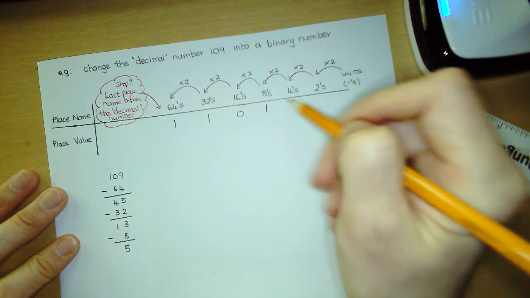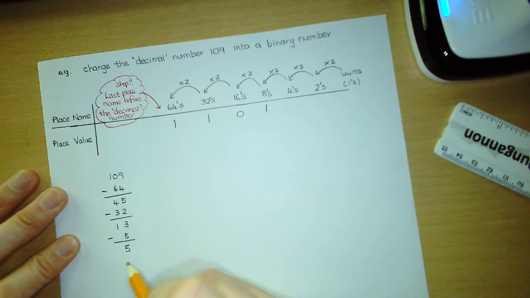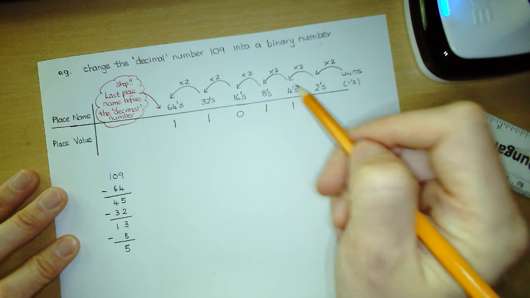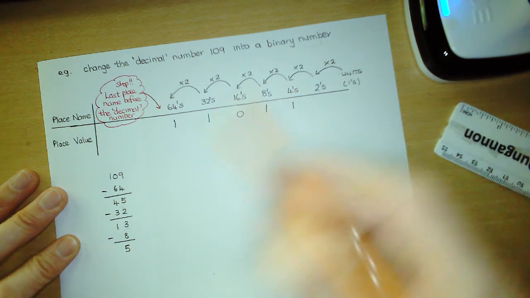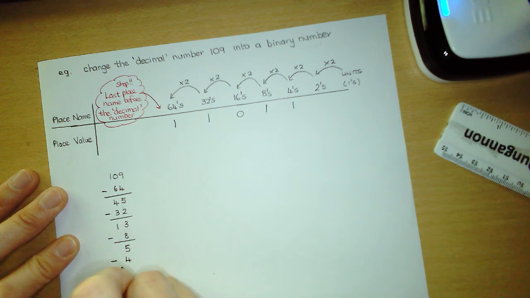So again, go to the next place name, which is the 4s, and ask yourself, is 4 less than or the same as 5? The answer is yes. So when it's yes, put a 1 underneath it. And then subtract this 4 from 5 to get the next remainder. So we're going to subtract one of the 4s, in other words 4. And that's just going to give us a remainder of 1.